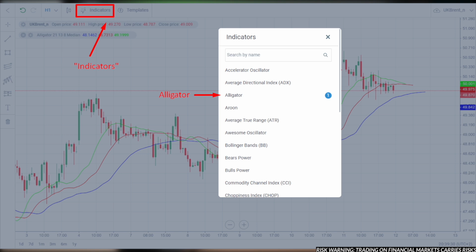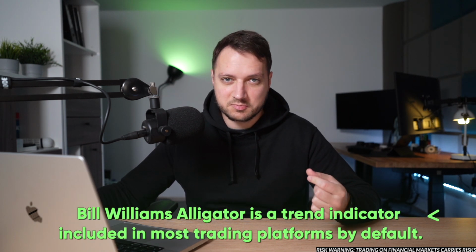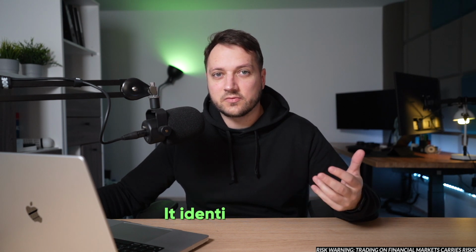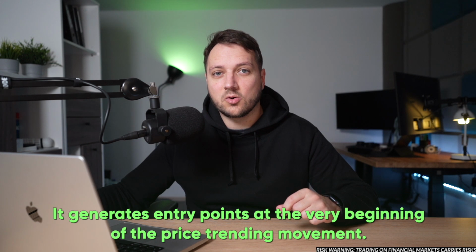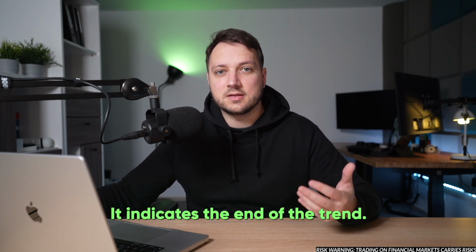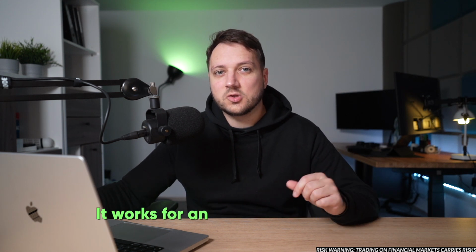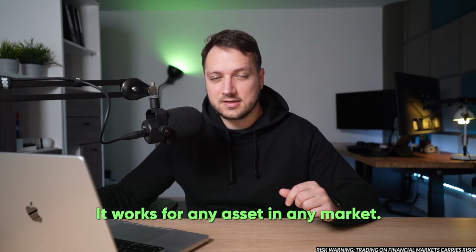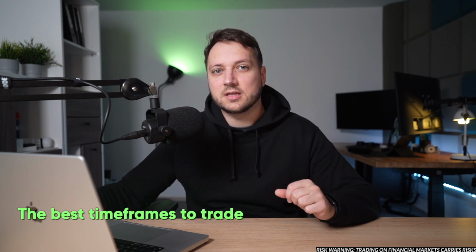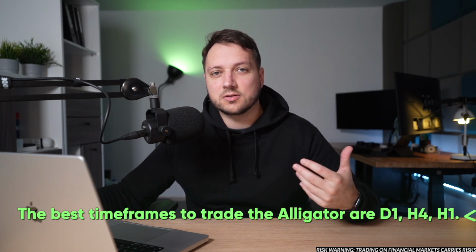Now, if we talk about the key takeaways that we need to remember, these are: the first one is that it is a trend indicator included in most trading platforms by default. Second, it identifies trends. Then it generates entry points at the beginning of the price trending movement. Next, it indicates the end of the trend, and it works for any asset in any market. The best timeframes to trade the Alligator are D1, H4, and H1.